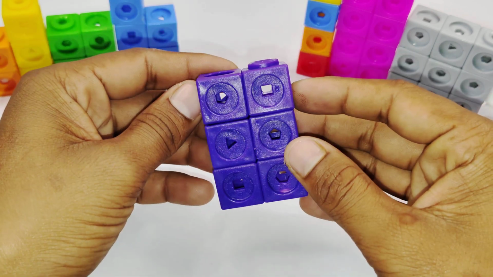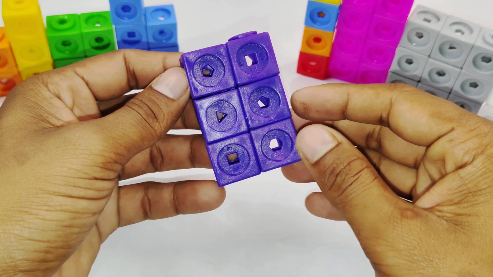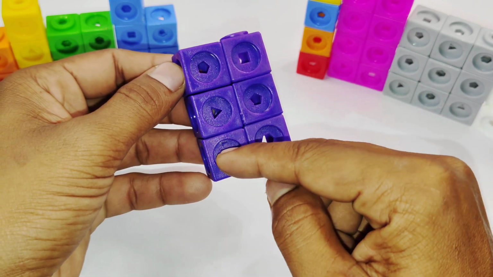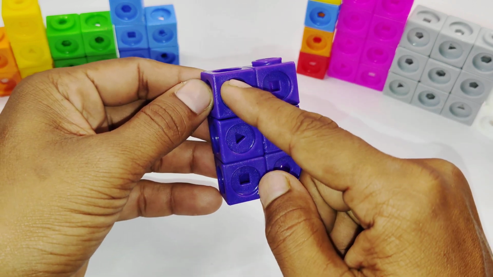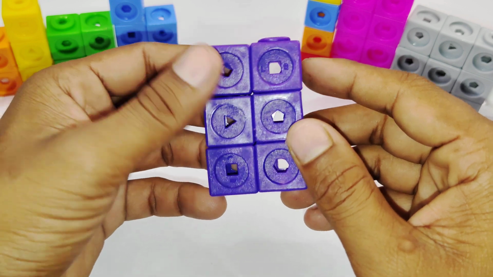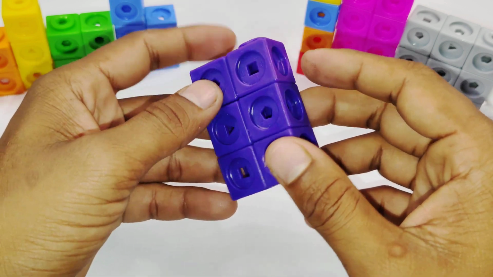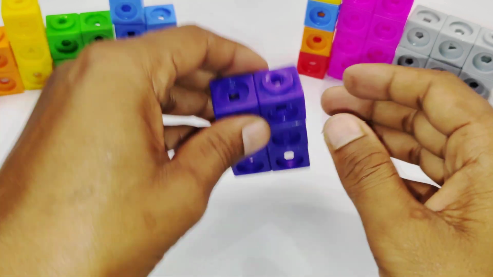The next number block is 6. This is number block 6. Let's count number block 6. 1, 2, 3, 4, 5, 6. This is number block 6 and this is purple color.